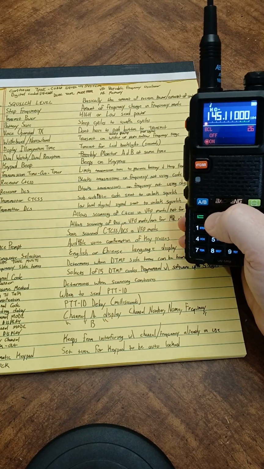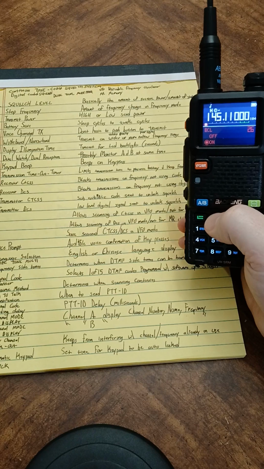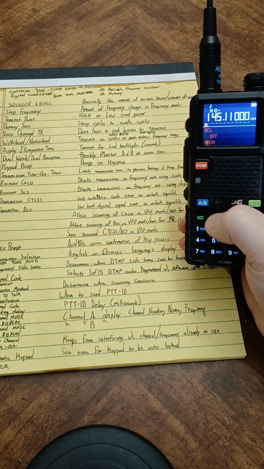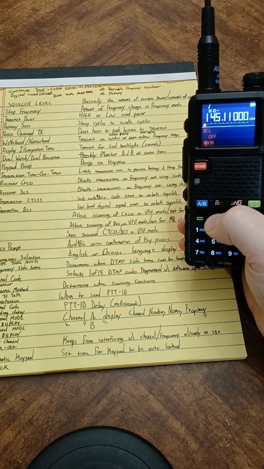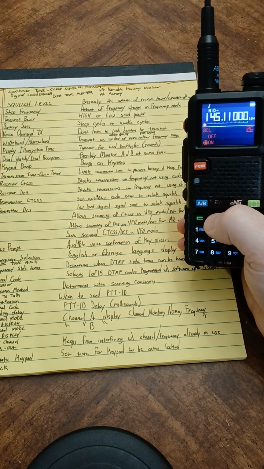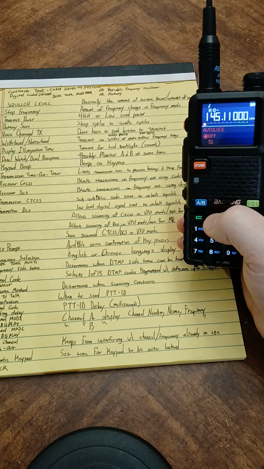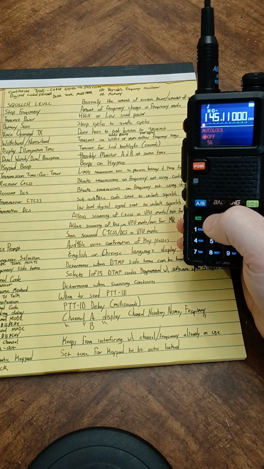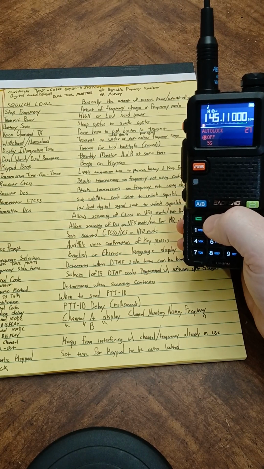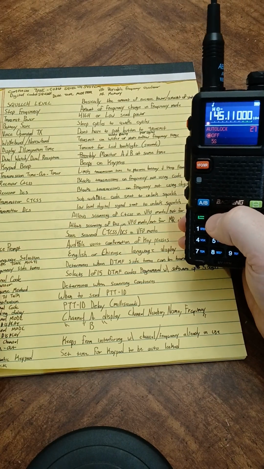You got BCL, that's your busy channel lockout. It keeps from interfering with channels when the frequency is already in use. So you're not talking over someone else already speaking. Your auto lock, it's automatic keypad lock, and set time for the keypad to automatically be locked so you don't accidentally hit any buttons.